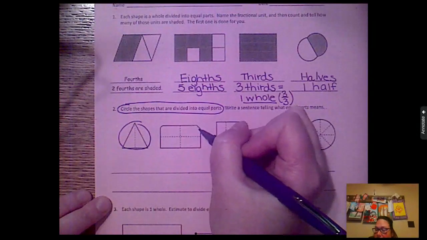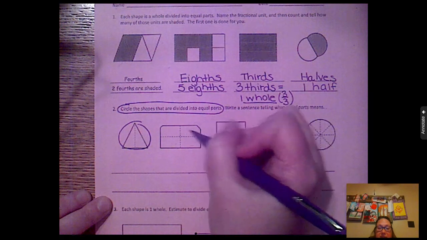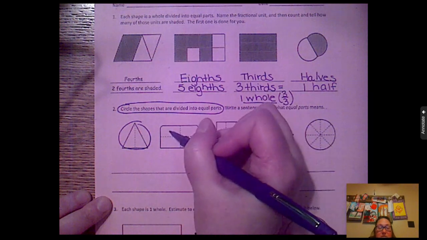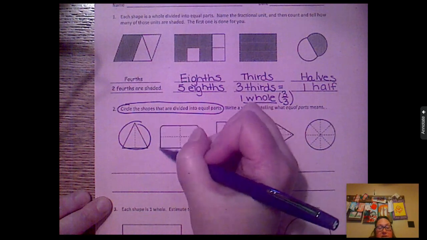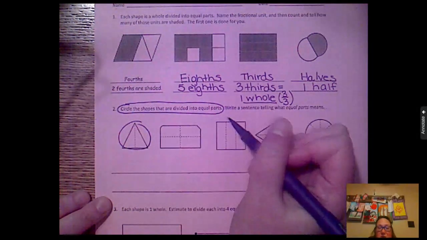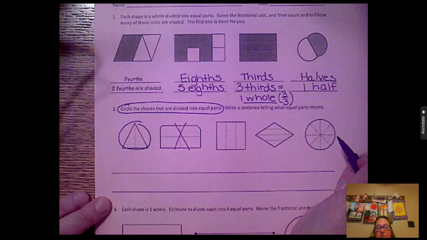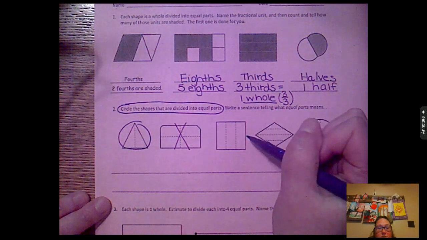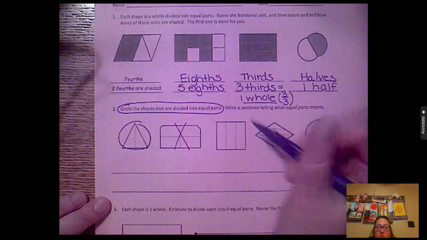Because if we look, and you might have got tricked by this, hopefully not, this corner is cut off right there. So therefore, this side is not the same as this side. And even from top to bottom, they're different because this is kind of a rounded corner there, and this is a straight corner. So they're not all exactly equal parts. So we're going to cross that off. Okay. Look at this one. Did you circle this square right here? Are they equal parts? Yeah, they do appear to be equal parts, right?